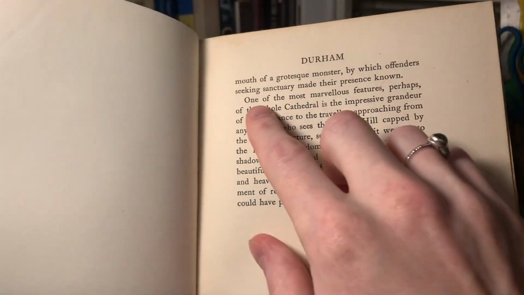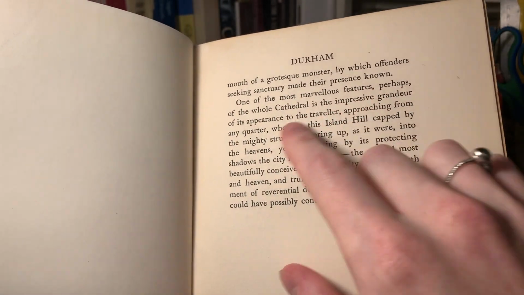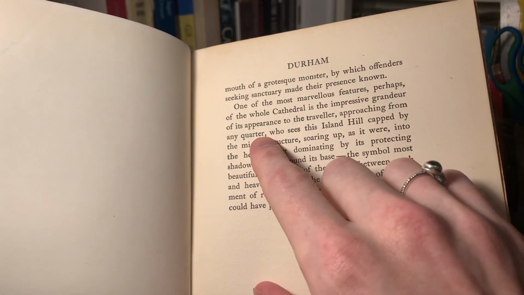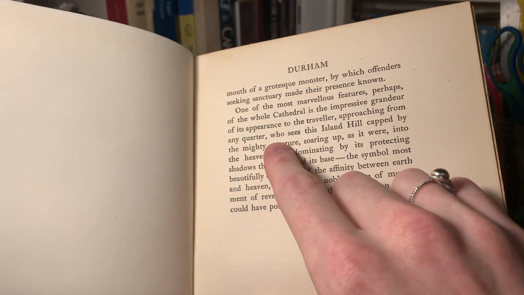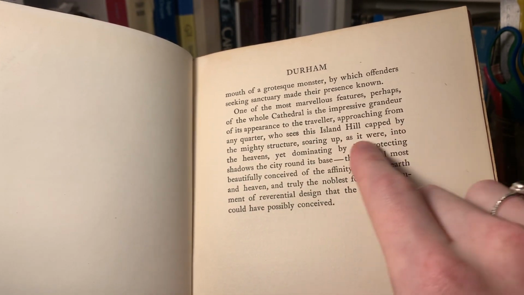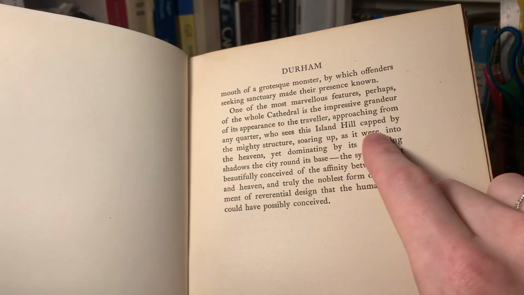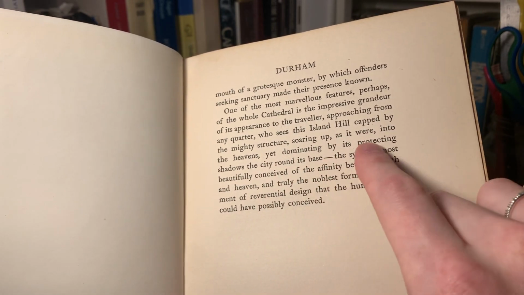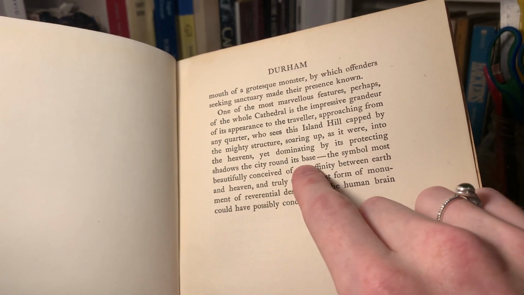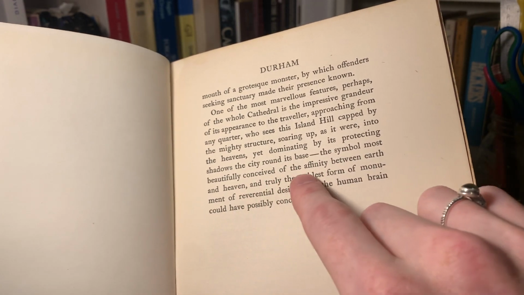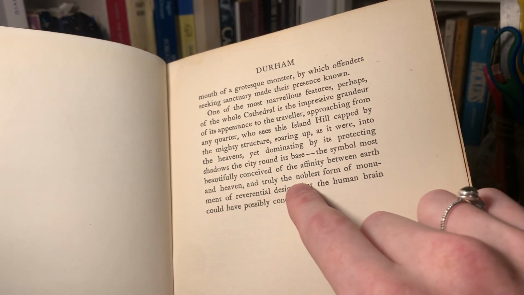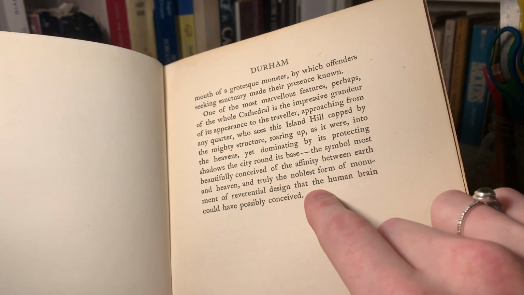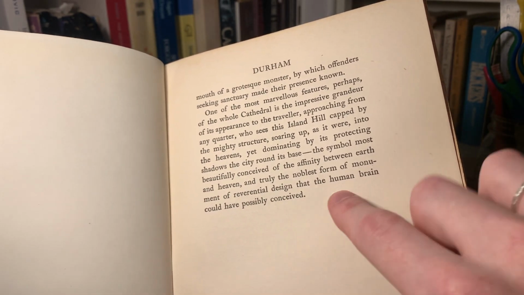Alright, so we're just kind of working through, and you can see we aren't even that far into the book yet. One of the most marvelous features, perhaps, of the whole cathedral is the impressive grandeur of its appearance to the traveler, approaching from any quarter, who sees this island hill capped by the mighty structure, soaring up, as it were, into the heavens, yet dominating by its protecting shadows the city round its base, the symbol most beautifully conceived of the affinity between earth and heaven, and truly the noblest form of monument of reverential design that the human brain could have possibly conceived.